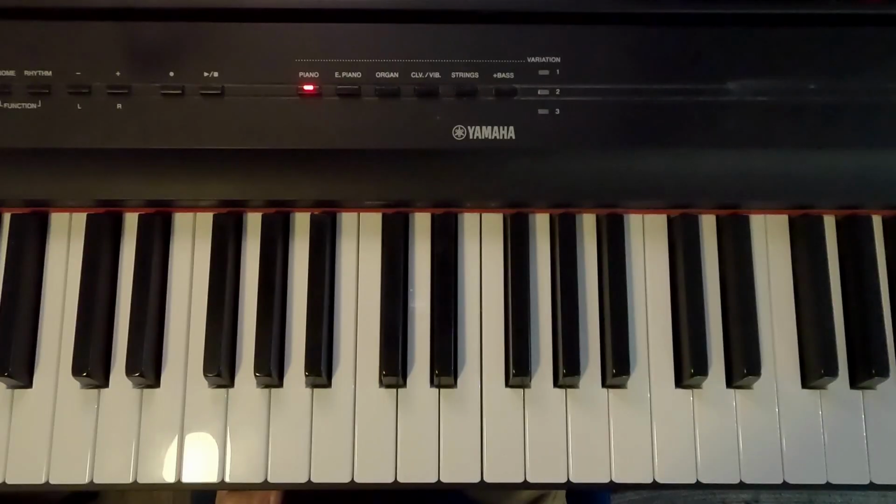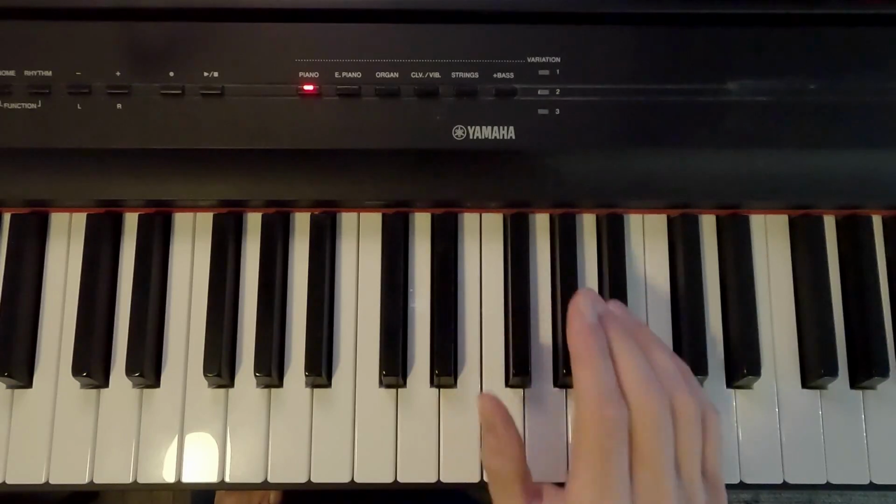So I'm going to teach you how to build major seventh chords, minor seventh chords, suspensions, diminished and augmented chords based on what we know about major and minor chords. So let's go to the keyboard. Let's first start off talking about suspended chords.